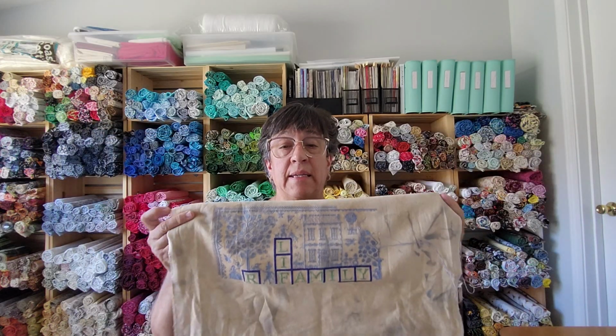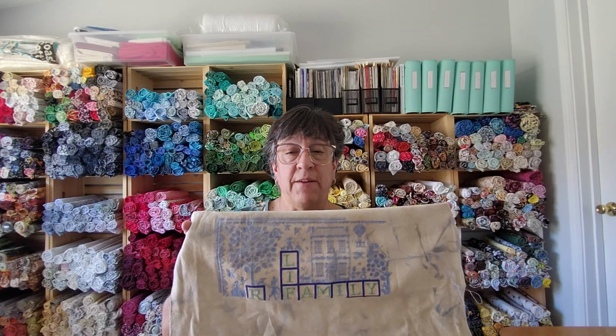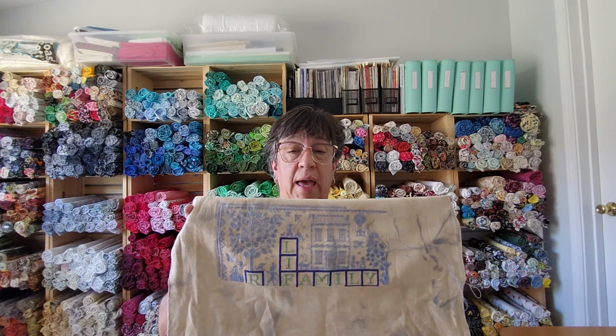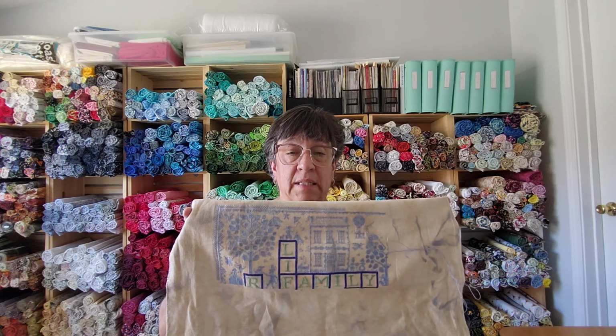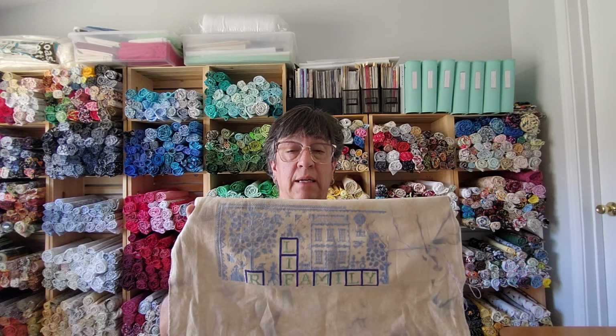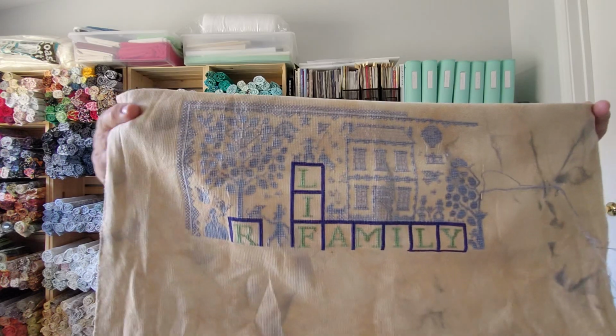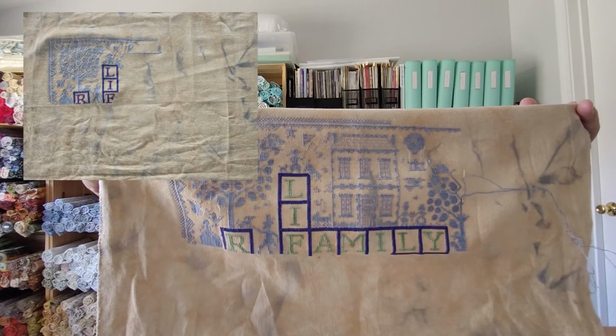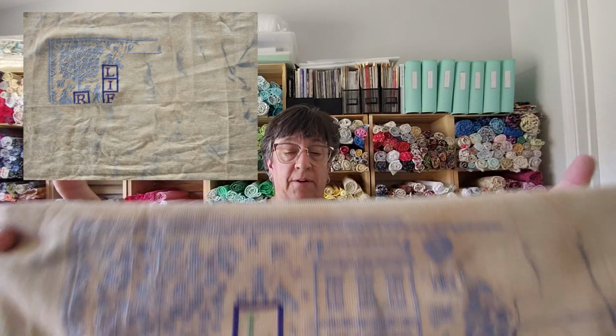Now I did it in these colors because my son's favorite color is blue and his wife Melissa's favorite color is green. And the picture I'm going to pop in shows you the progress I made from the last time I had this, you're going to see that a few of the letters were in purple.